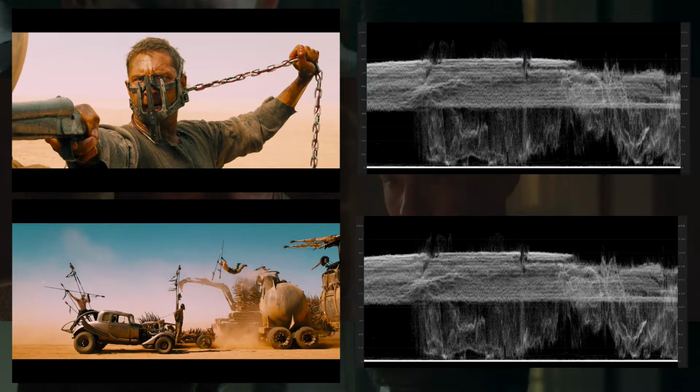Now we should look for highlight and shadow detail. Except for the brightest highlights on the car, the highlights maintain detail. If you look at the highlights on Max's forehead, you can see this more clearly. The shadows, while not crushed on the waveform, are pretty deep and don't maintain much detail.